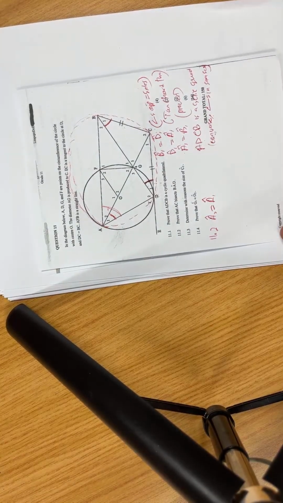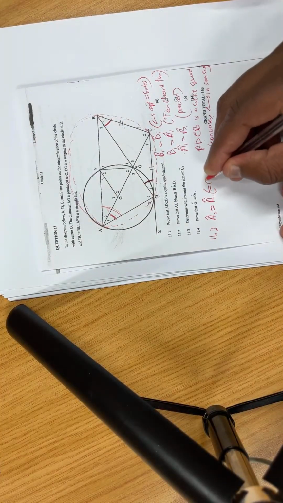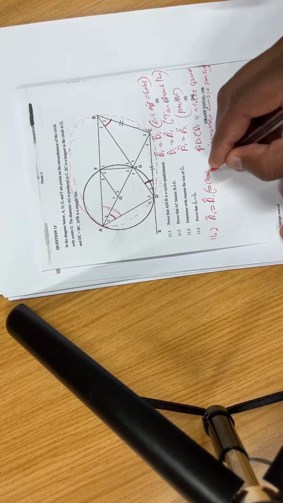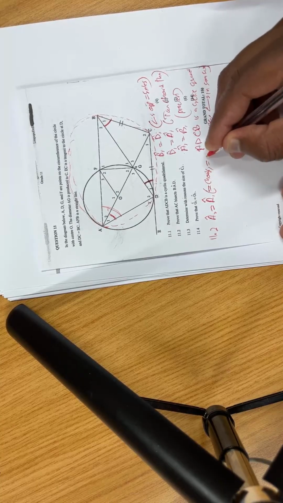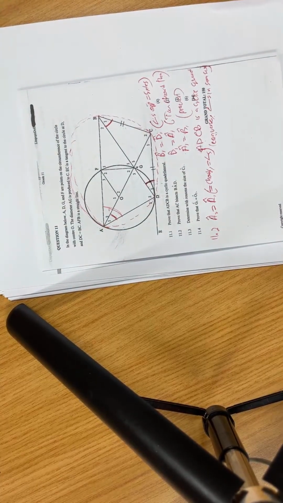Why is angle A2 equal to A1? Because of equal chords. Equal chords, equal angles at the circumference. So let me check something, guys.